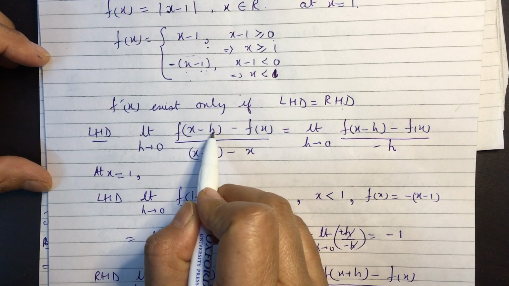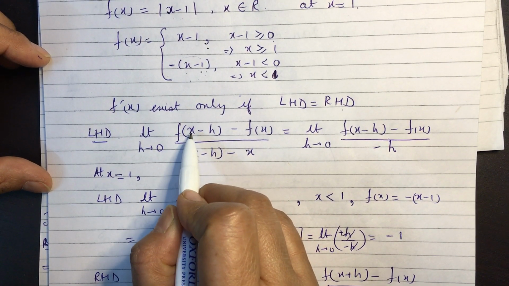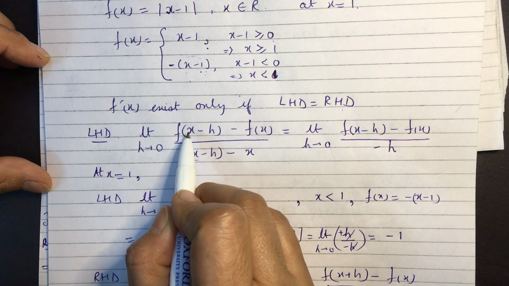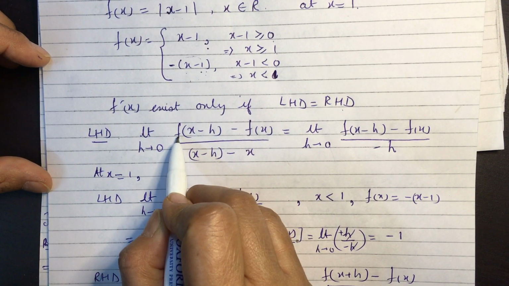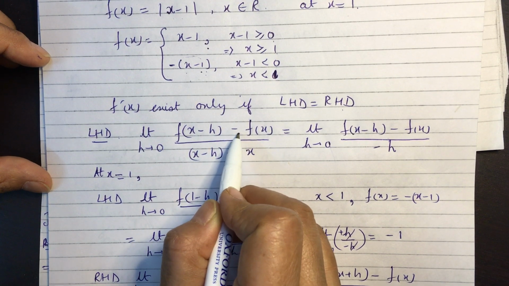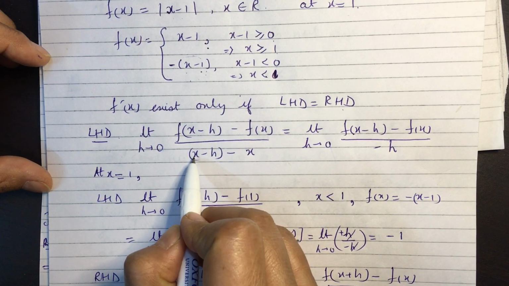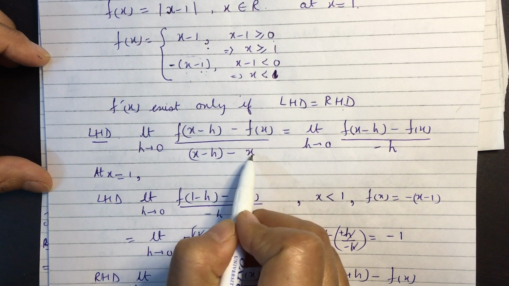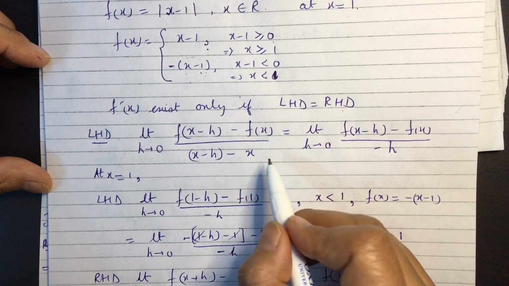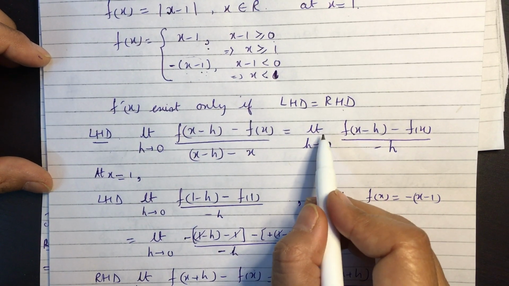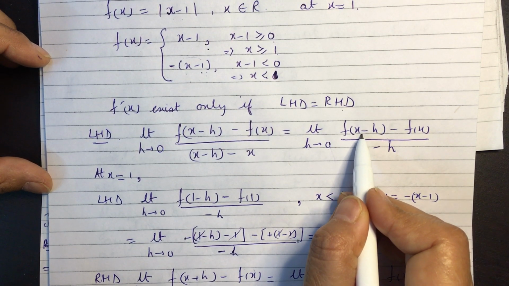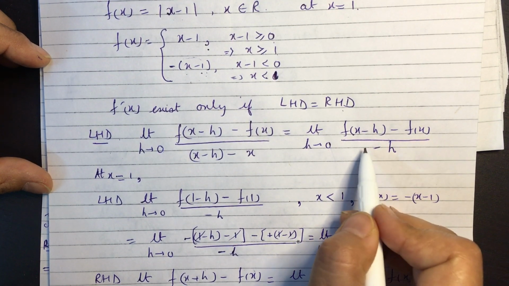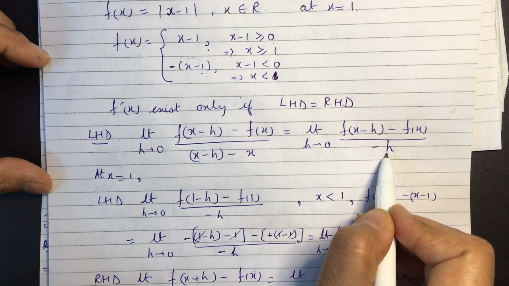We give a negative increment, which means the value of x is approached from the left. So [f(x minus h) minus f(x)] upon [(x minus h) minus x], which gives us the left hand derivative as limit h tending to 0 [f(x minus h) minus f(x)] upon minus h.